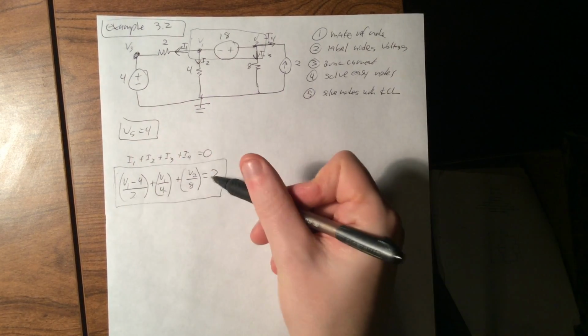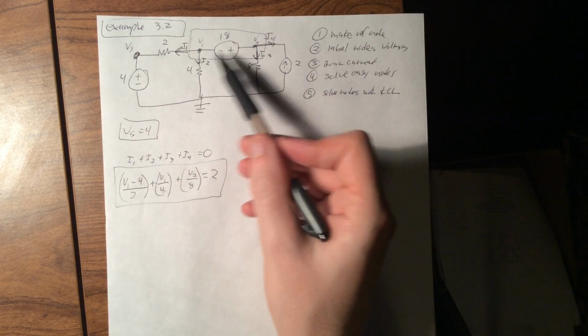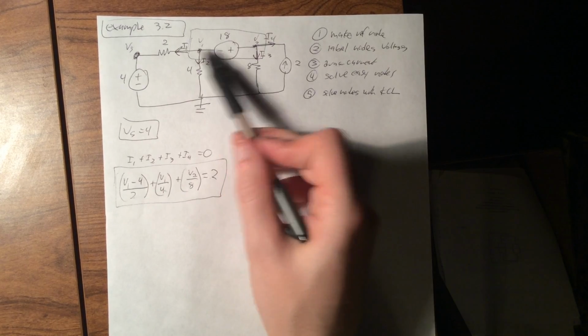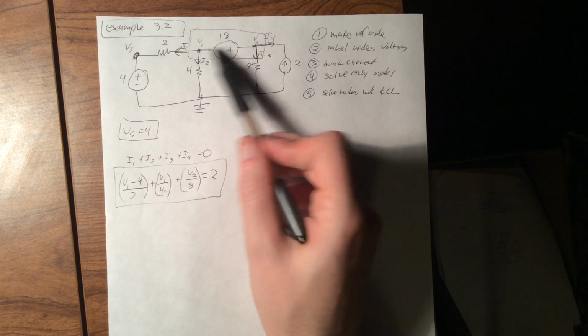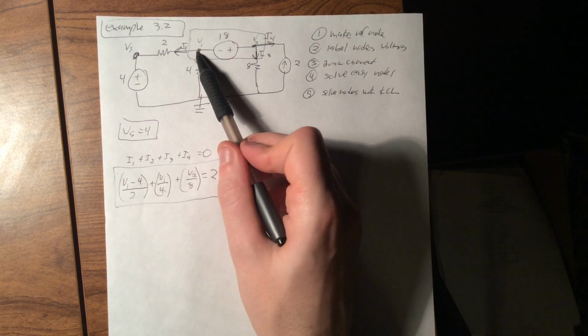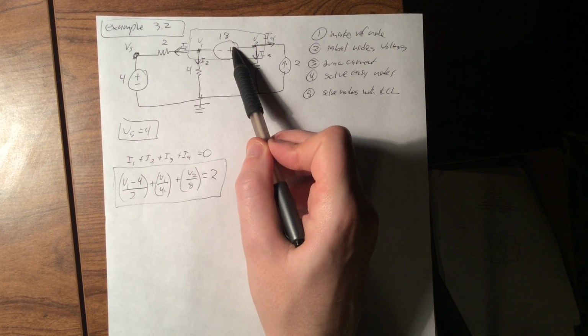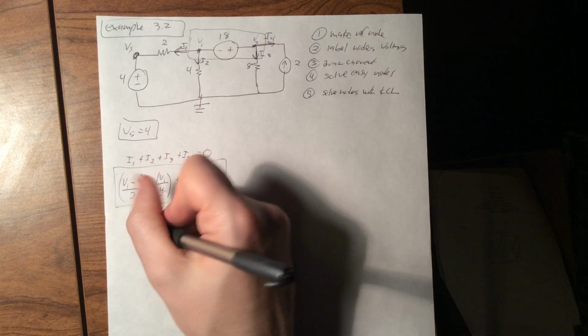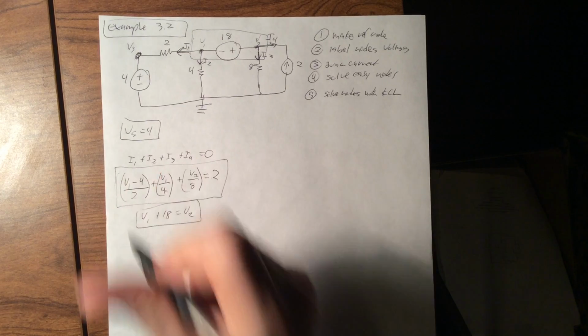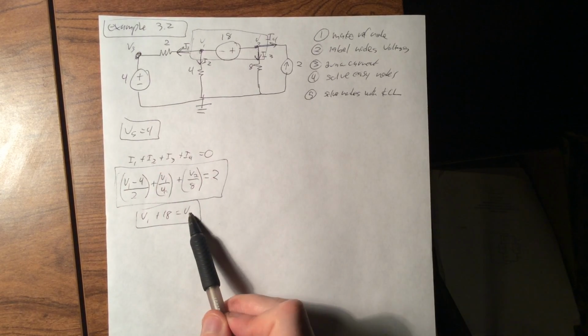Now we need to connect the V2s and the V1s. How do we connect them? It's exactly what it looks like: what is the voltage drop or voltage gain between the two? Between V1 and V2, we have an 18-volt source. It's that easy. V1 plus 18 equals V2. That's our second equation.